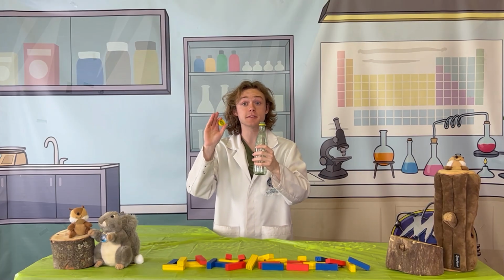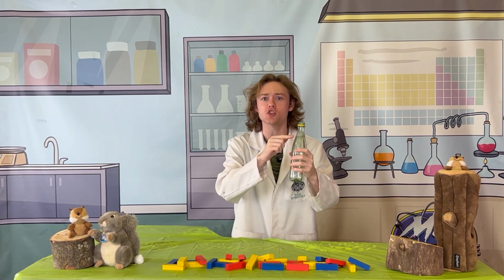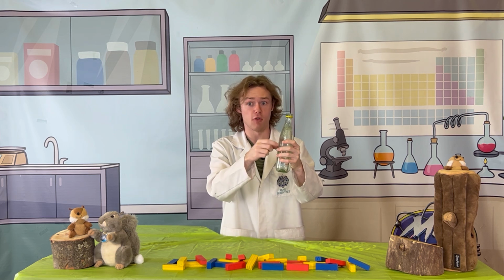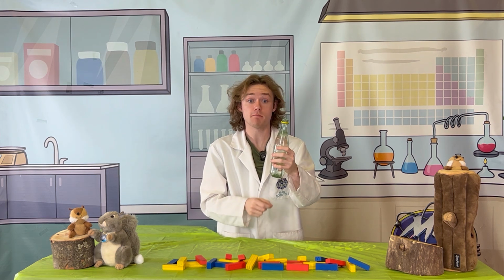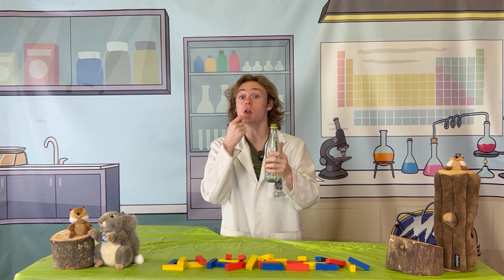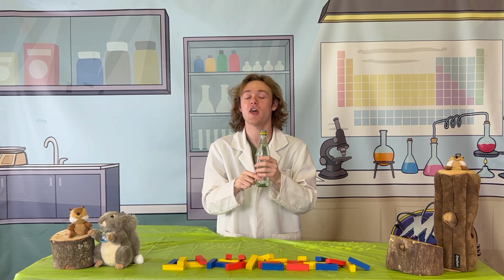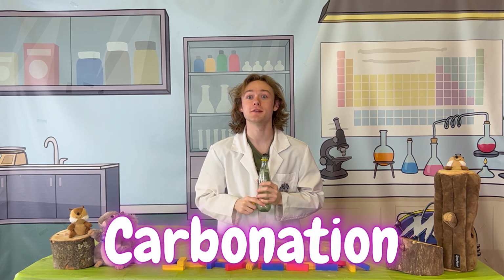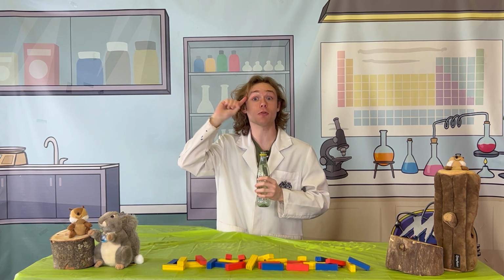Hello, math scientists. Have you ever opened a soda can like this and seen all the bubbles rushing to the top? Or maybe you felt the fizzy tickle on your tongue whenever you eat soda? That is called carbonation. And today, we are going to learn all about carbonation.